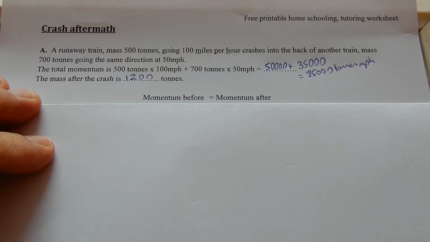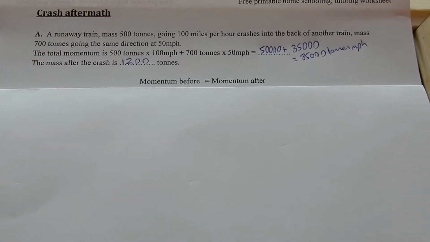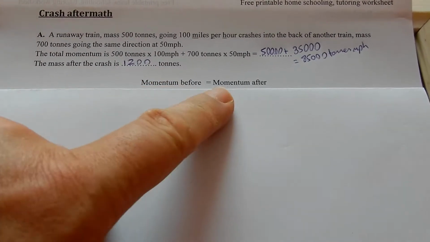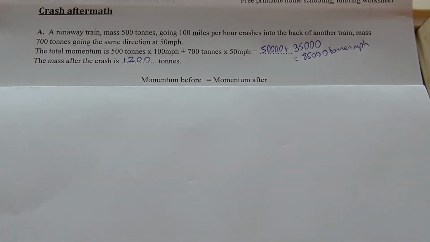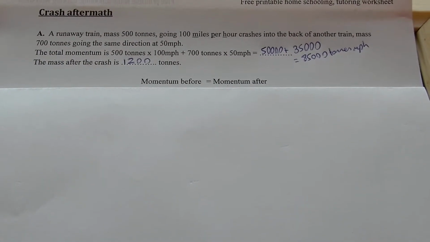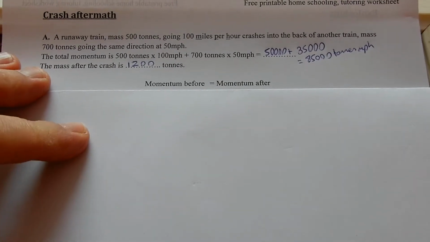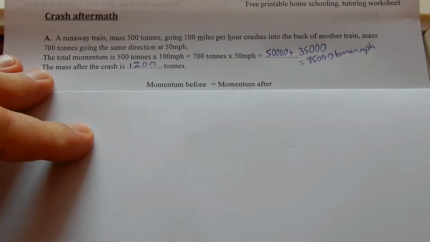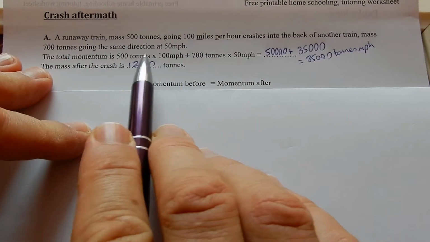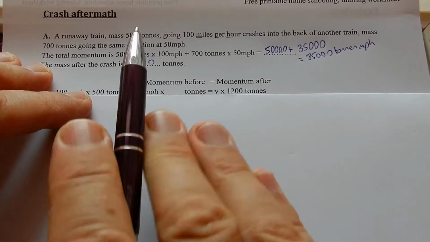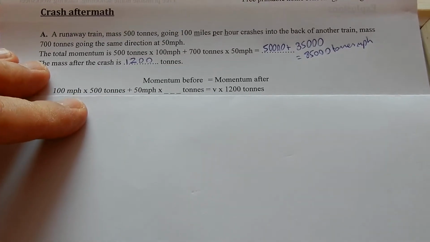Momentum before equals momentum after. Yeah, the two things you need to know about momentum: momentum before equals momentum after. It works for the smallest particles and the biggest of black holes. It's one of the very few laws that seems to work everywhere. And also momentum is the speed times the mass, or the speed times the weight, either of those is good.